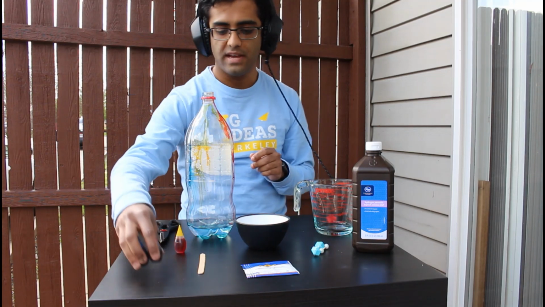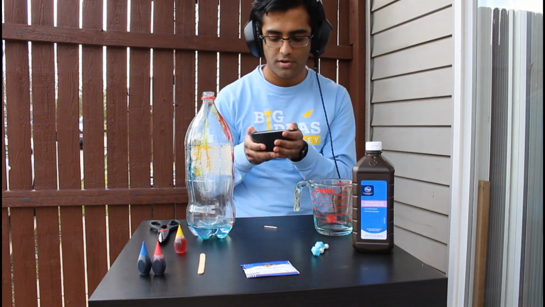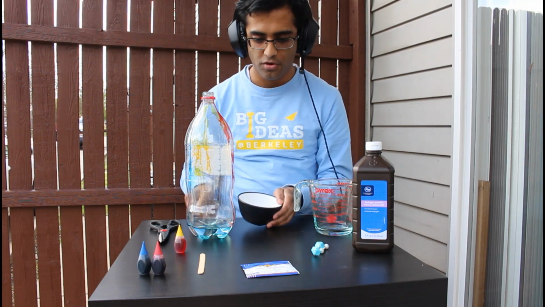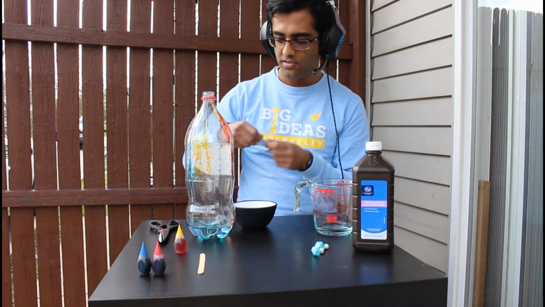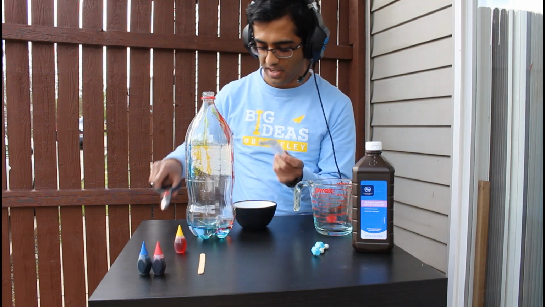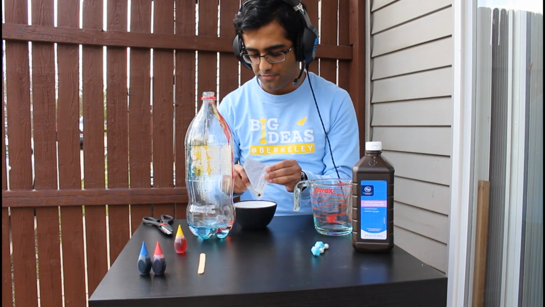And now next we need warm water. This is 3 tablespoons of warm water that I just microwaved for about 20 seconds. And then we're going to be adding the yeast to this warm water. The reason we do this is because we want to activate the yeast before we add it to the hydrogen peroxide. This is going to help make the catalyst work a little bit faster.